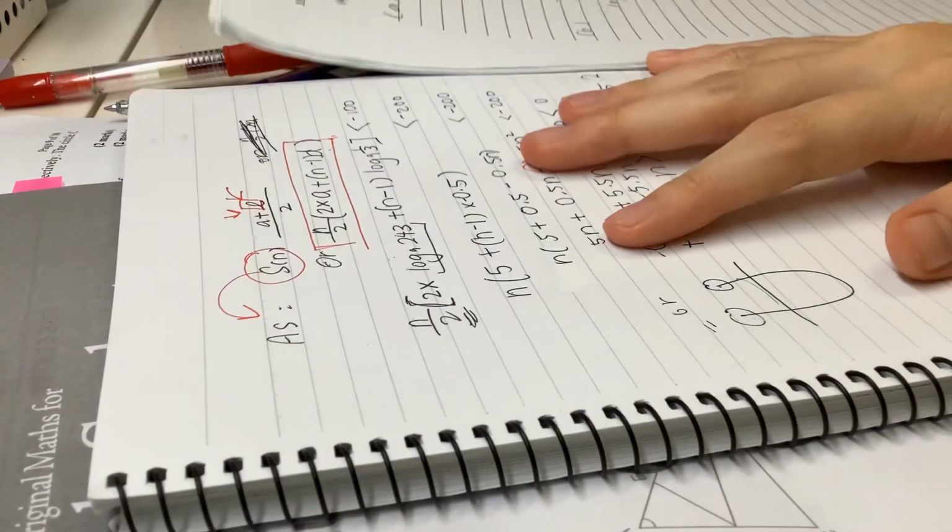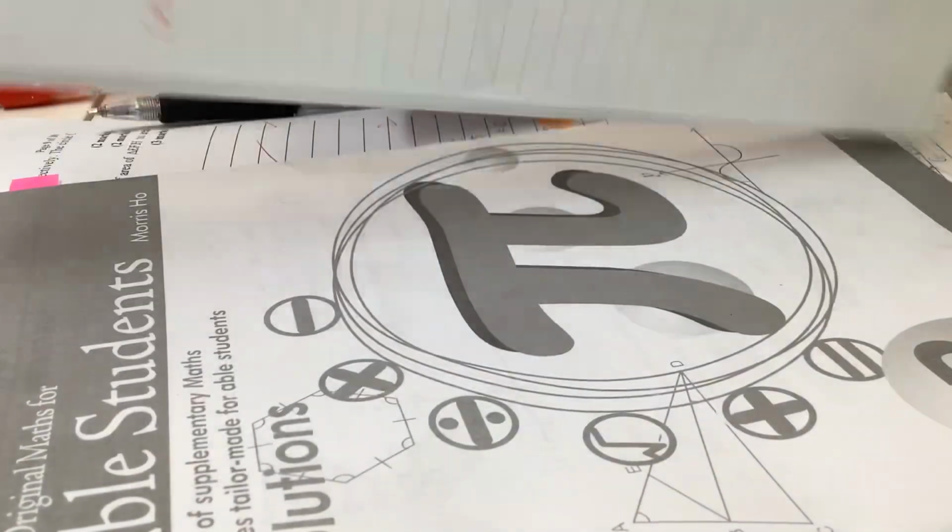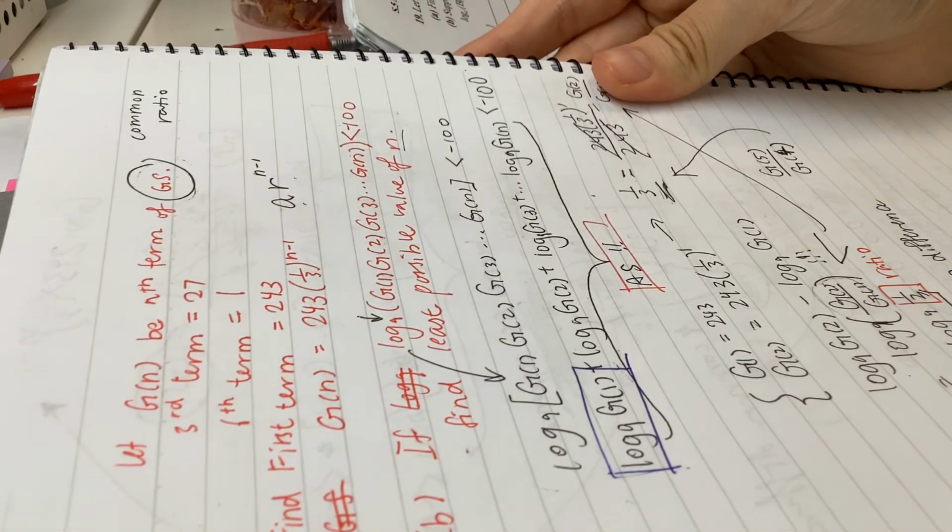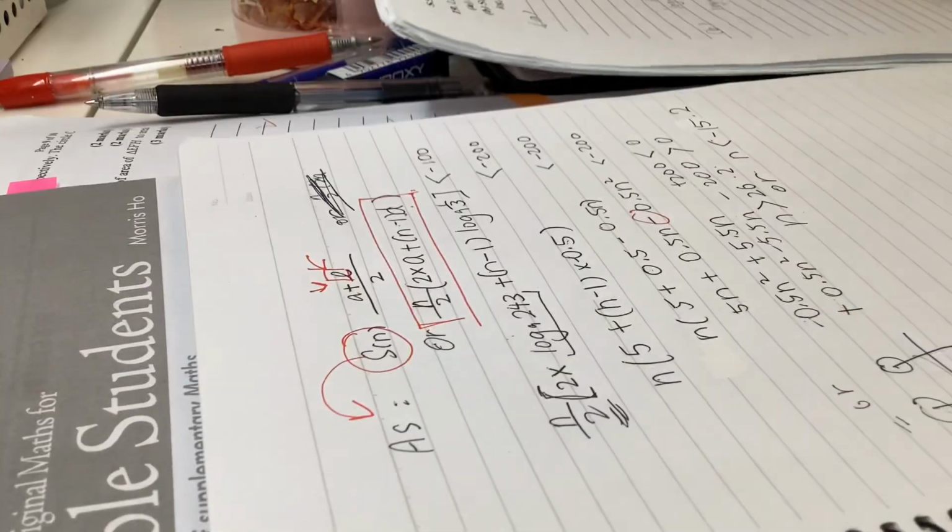I have been thinking and drilling on this part for the whole day. I cannot do this anymore. Okay, goodbye.